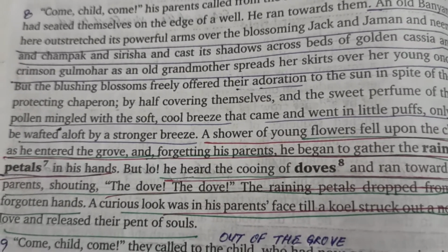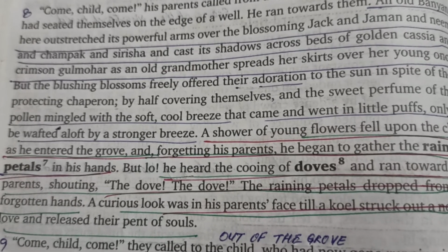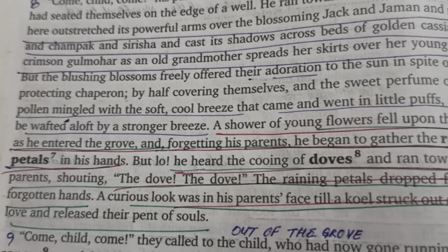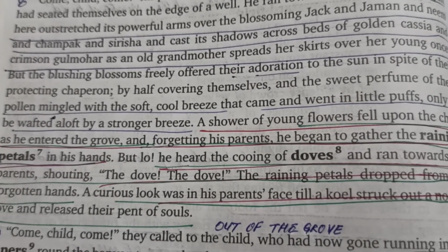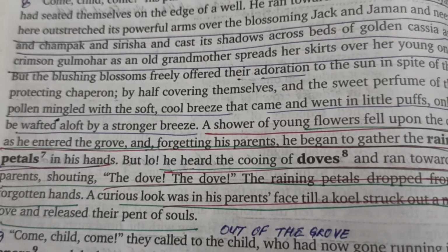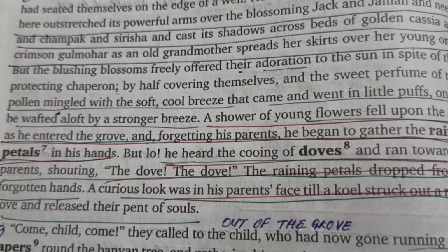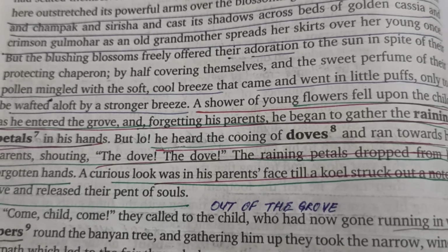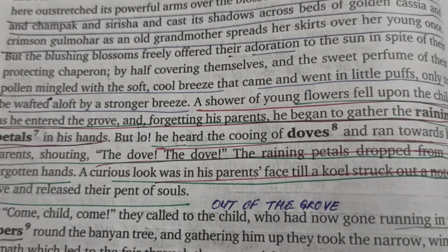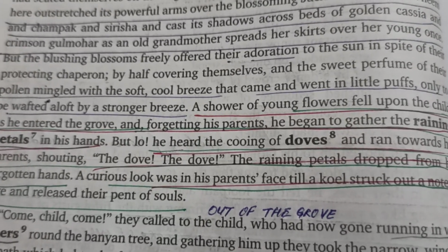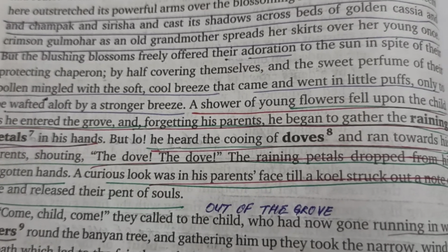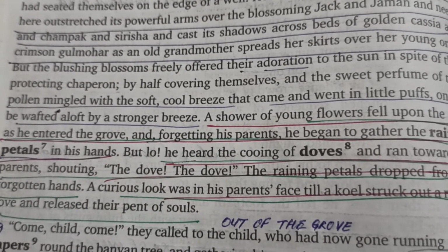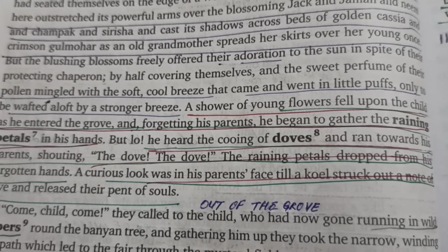In this way, students, we can see the flowers of this tree, which were hidden by the banyan tree, were half covered, and in spite of their protective chaperone, they were looking out to the open sky and the sunshine. The sweet perfume of their pollen mingled with the soft, cool breeze. Students, the breeze was cool and full of fragrance. There was the smell of the moist earth that came and went in little puffs, only to be wafted aloft by a stronger breeze. A shower of young flowers fell upon the child.